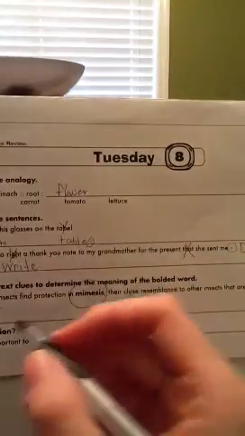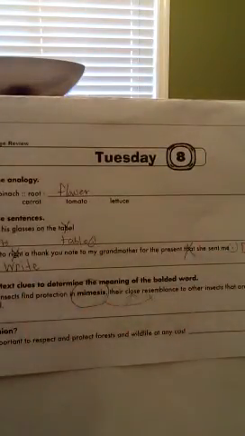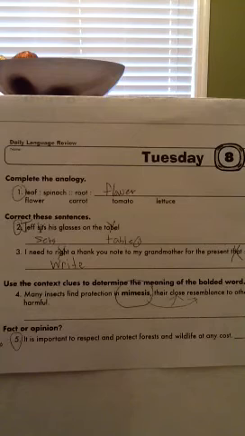Number 5, go ahead and circle number 5. And I will raise the screen or turn the screen so that you can see that. It says fact or opinion. It is important to respect and protect forests and wildlife at any cost. When I read this, I agree with the notion. At the same time, I can tell this is someone's belief. If it's the way someone believes, whether you agree or not, it is an opinion.